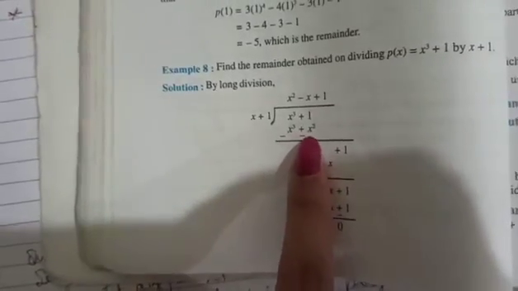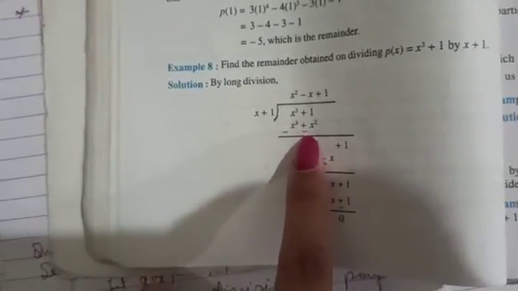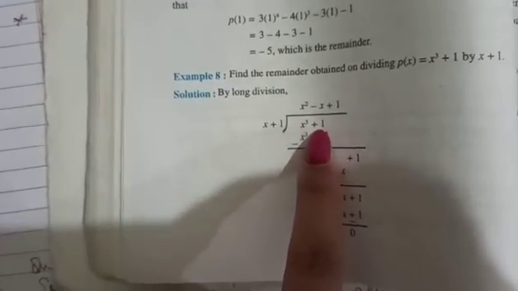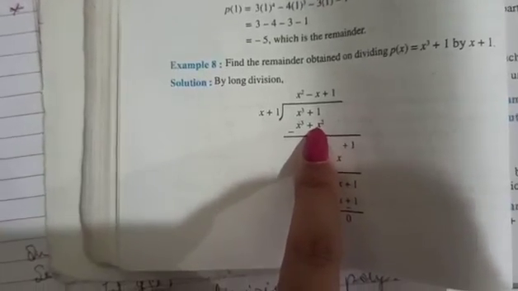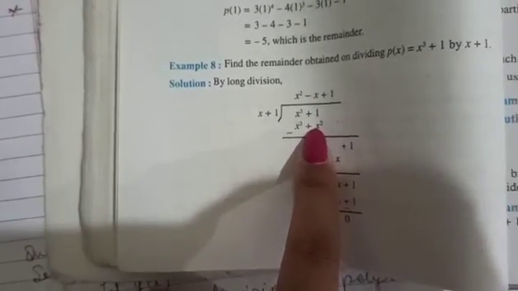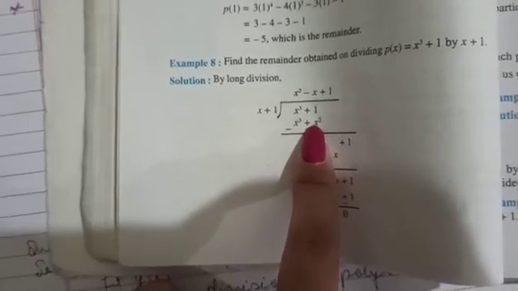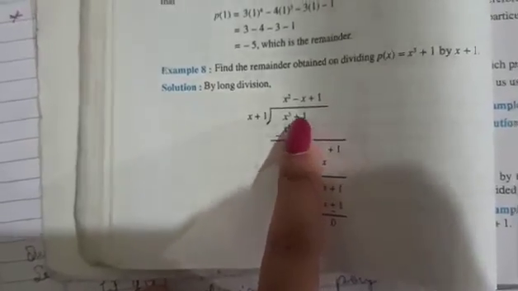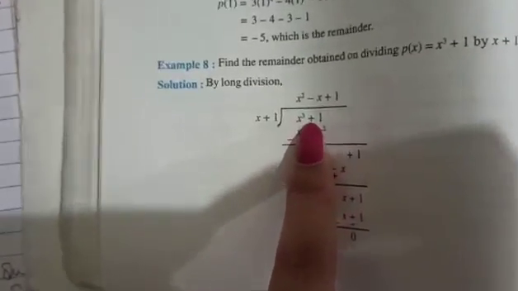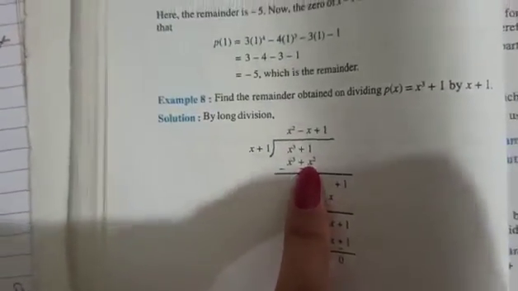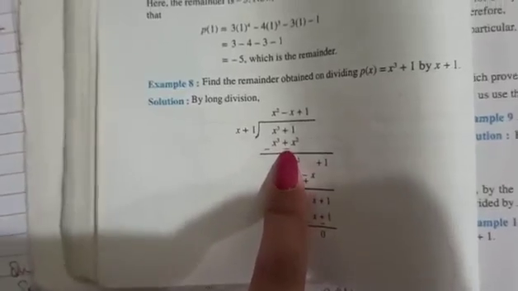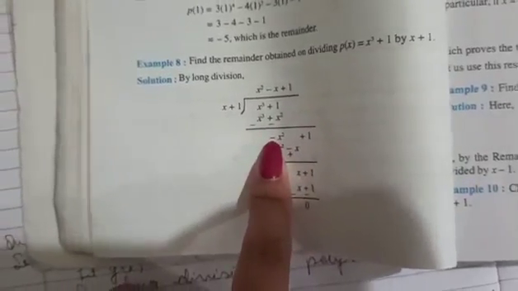Now after changing the sign of plus x square, it is minus x square, and we don't have any term in the dividend which we can subtract or add with x square, because its power is 2, and we don't have any term in the dividend with power 2. So minus x square will be written as it is downside.